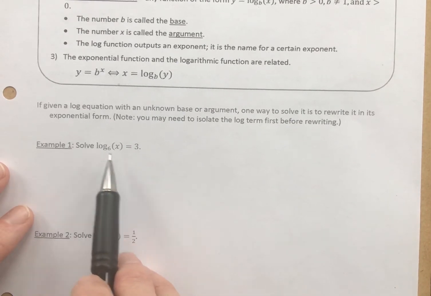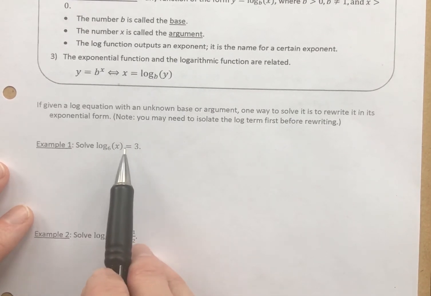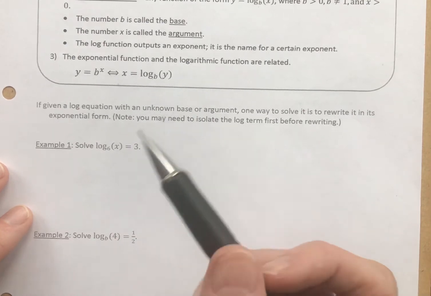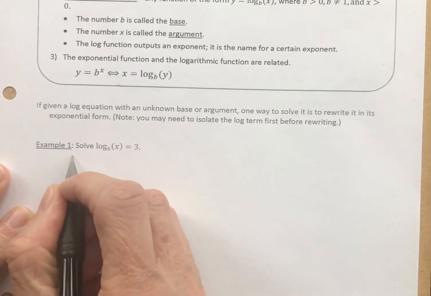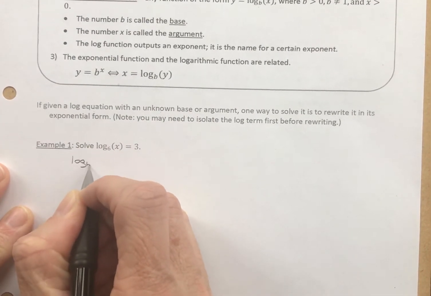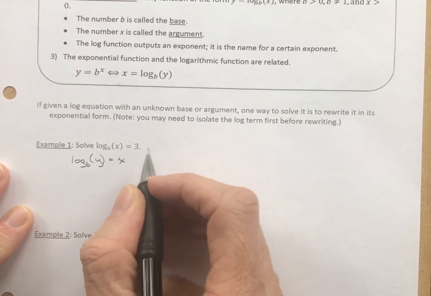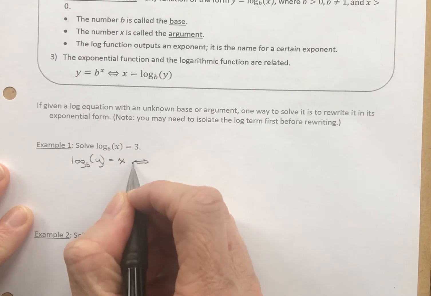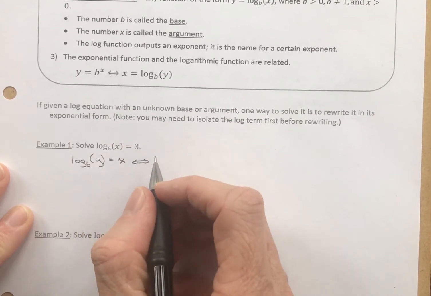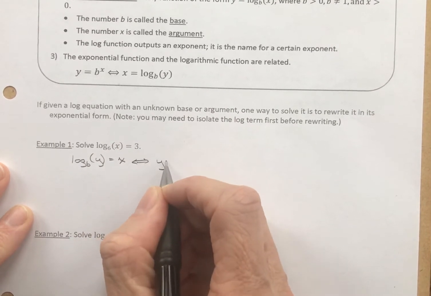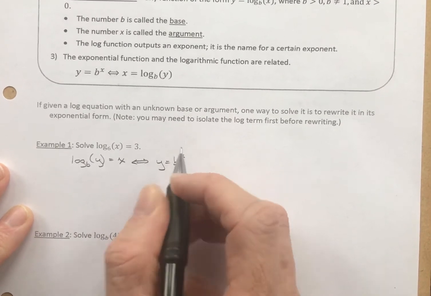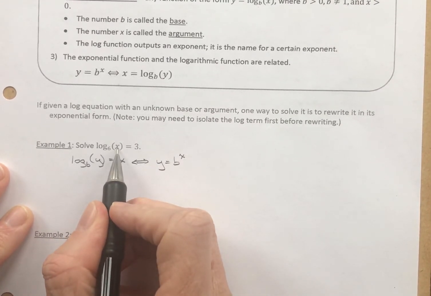So here is a log equation that we want to figure out. What's the argument? Well, what do we know? We know the log base b of y is an exponent, and that is equivalent to y equals b to the x. So here we're looking for the argument.